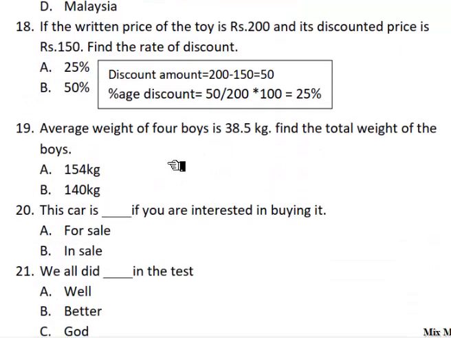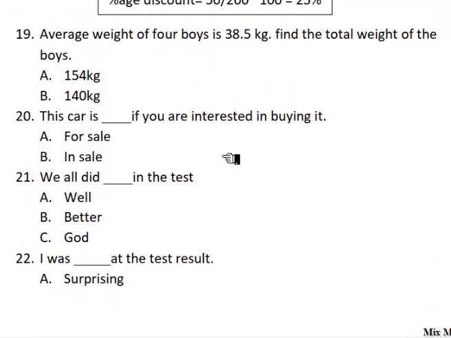Question 19. Average weight of 4 boys is 38.5 kg. Find the total weight of the boys. So the correct option here is 154 kg. Question 20. This car is dash if you are interested in buying it. This car is for sale. Option A. Question 21. We all did dash in the test. So the correct option is well.